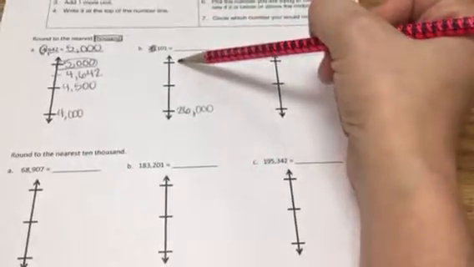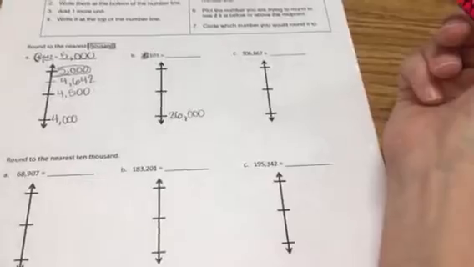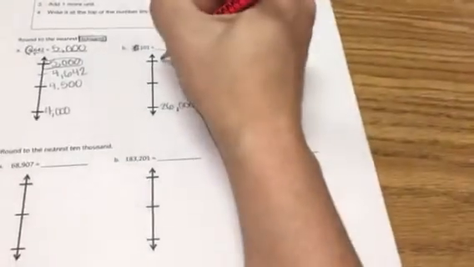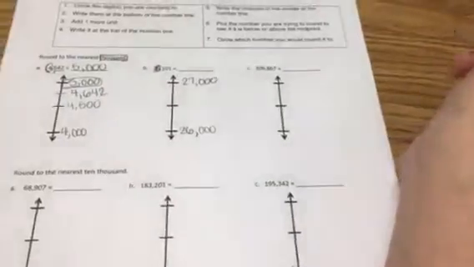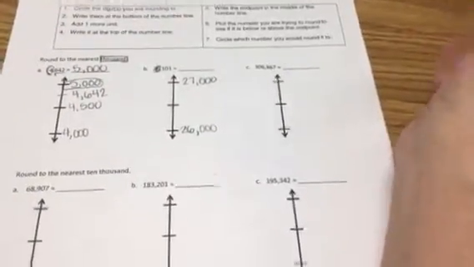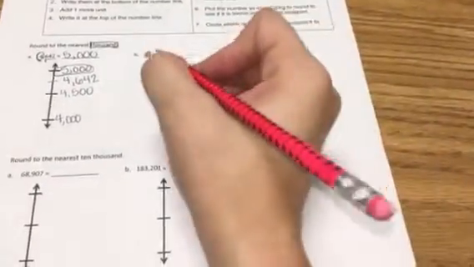To get our high point, we need to figure out, well, what's one more than 26,000? Well, 27,000 is 1,000 more. And then we know that half of 1,000 is 500. So this would be 26,500. Now, I can go back and plot it.